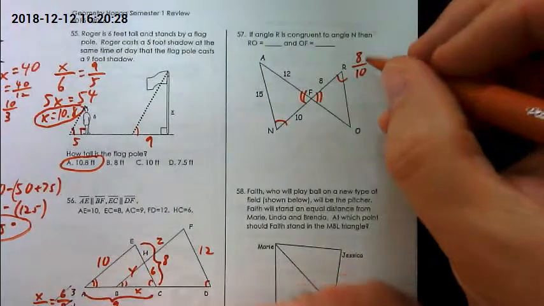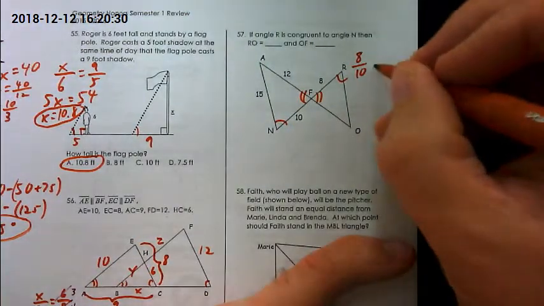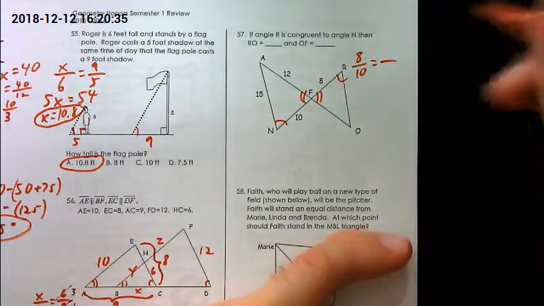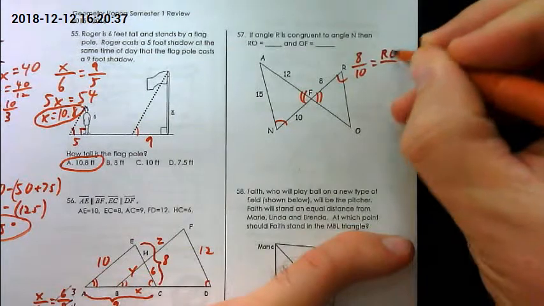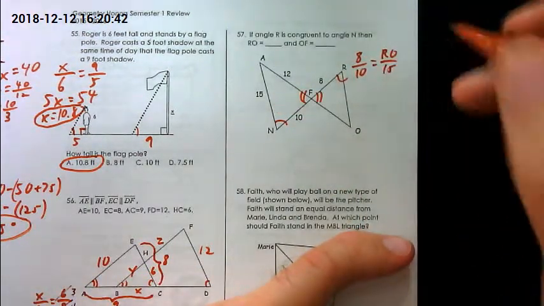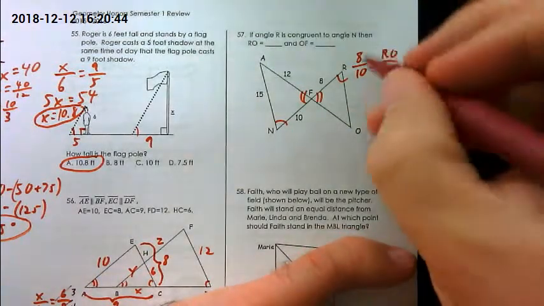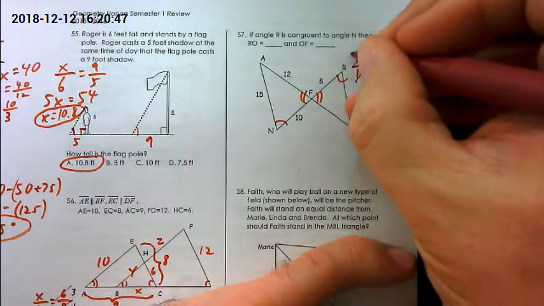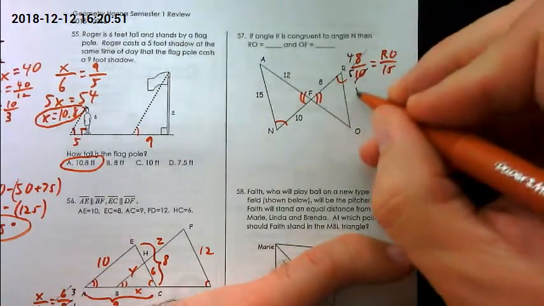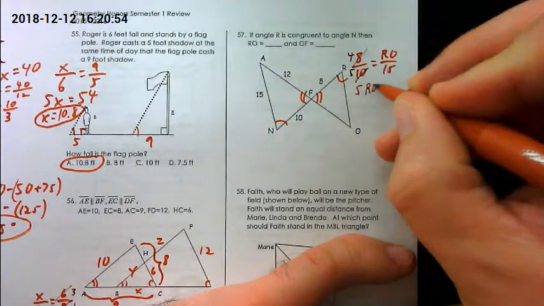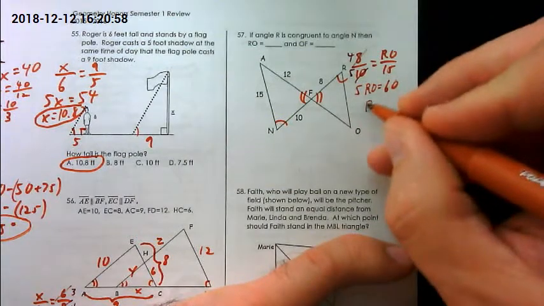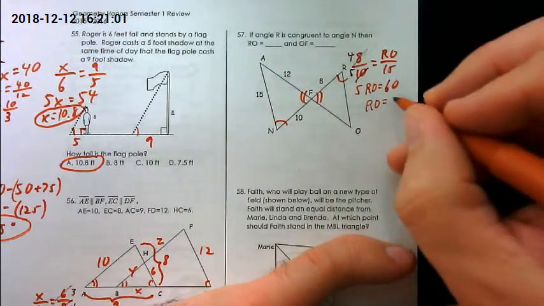All right. So 8 over 10 is equal to, and whichever side you want to solve for first, it doesn't matter. Let's do RO since it's listed first, over 15. Again, you'd have to reduce. So this would be 4 over 5. Cross multiply, 5 times RO equals 60. Divide by 5, and RO is 12.